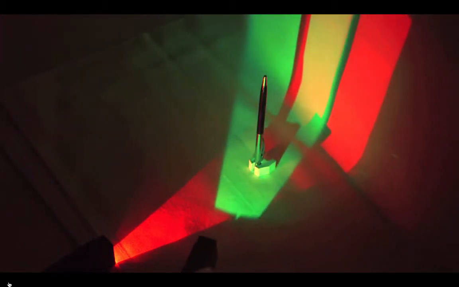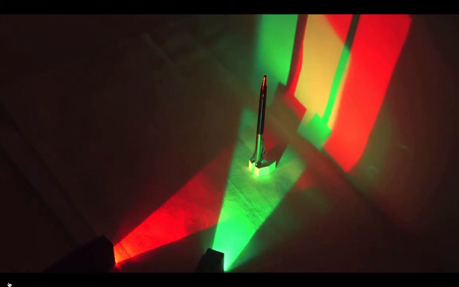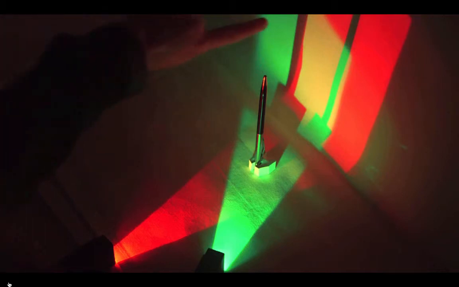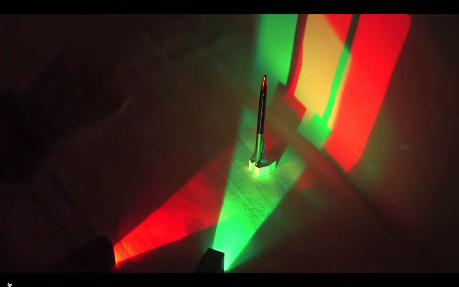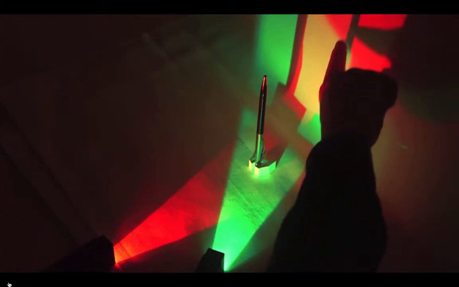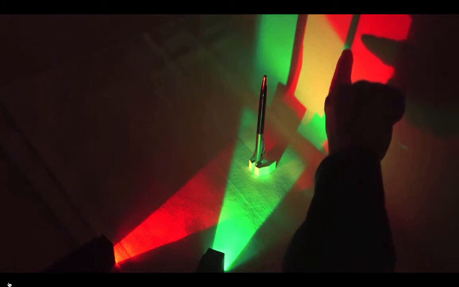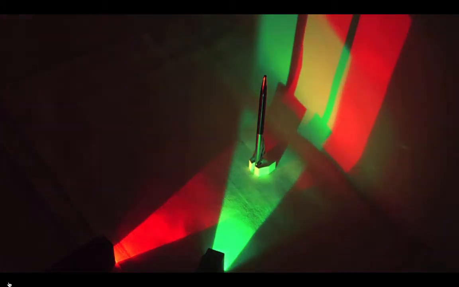So I'm going to introduce a green light, and you can see that right here all the light is blocked, so you see a dark shadow. But over here only the red light is blocked, so you have a green shadow. And behind the shadow you have a mix of red and green.